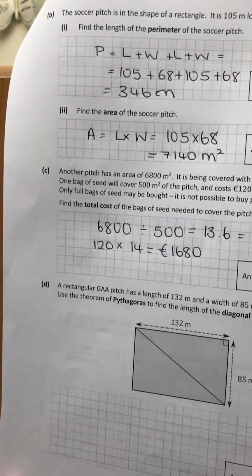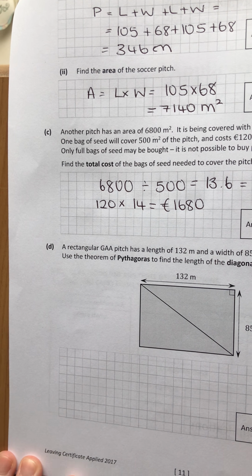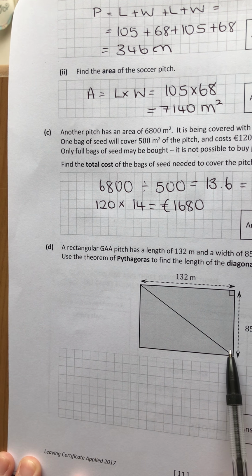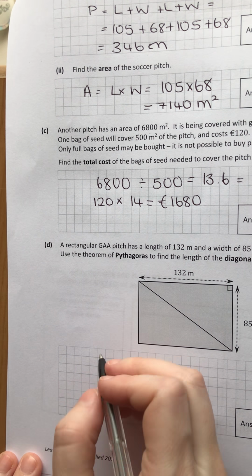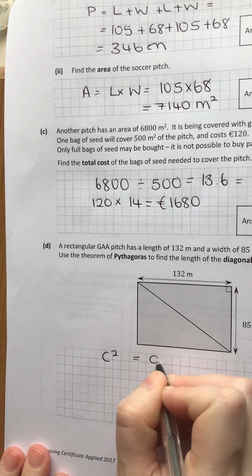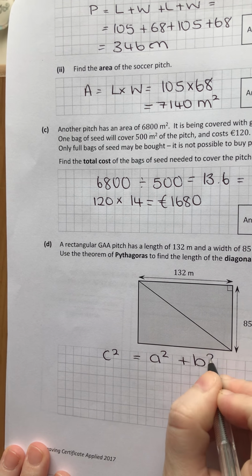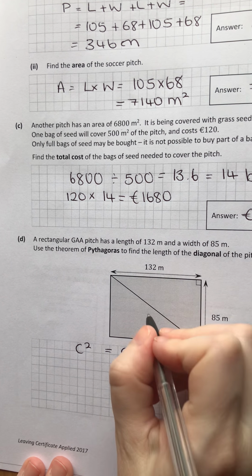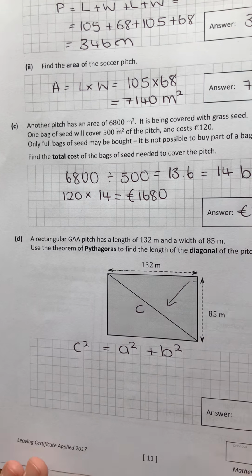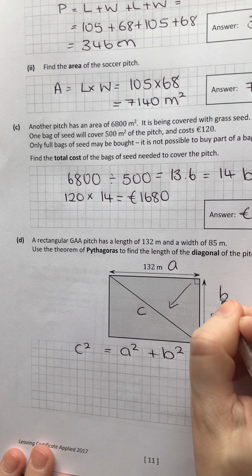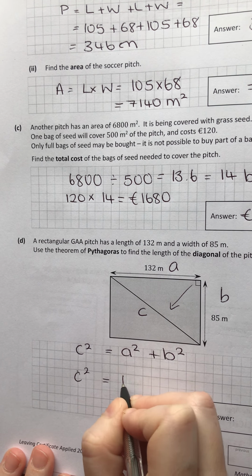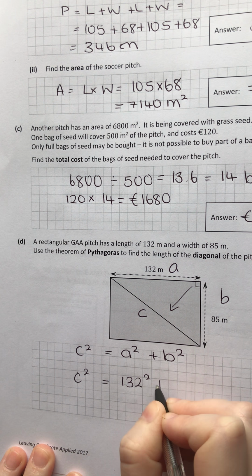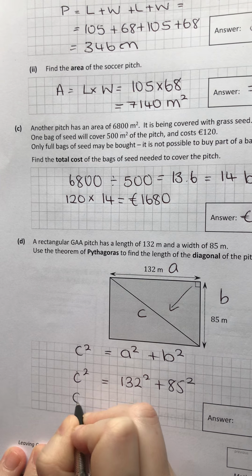For part D then, a rectangular GAA pitch has a length of 132 metres and a width of 85. Using the theorem of Pythagoras, find the length of the diagonal. So Pythagoras: c squared equals a squared plus b squared. This is always c, always across from the right angle. A or b, doesn't matter. So c squared equals 132 squared plus 85 squared.